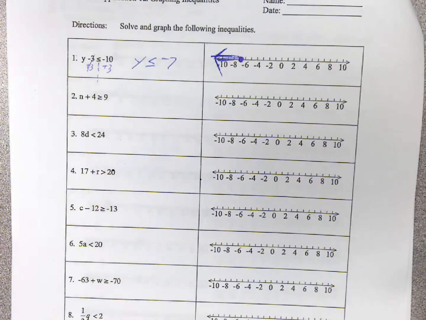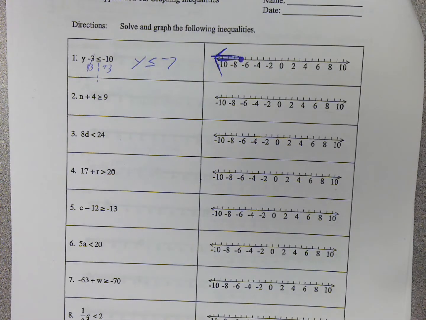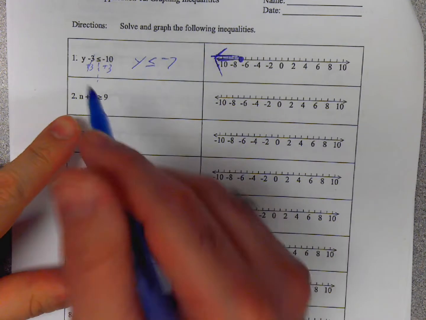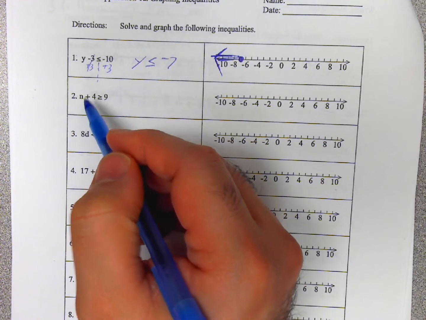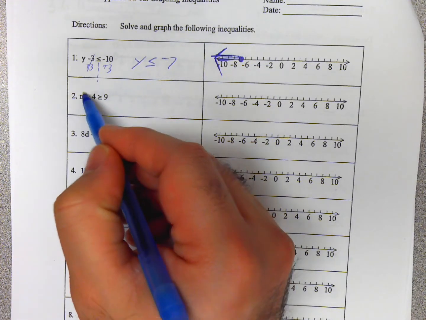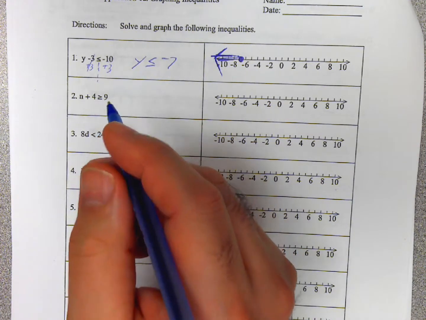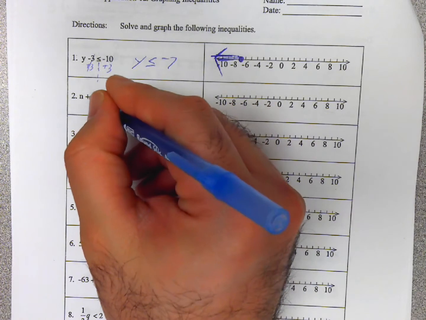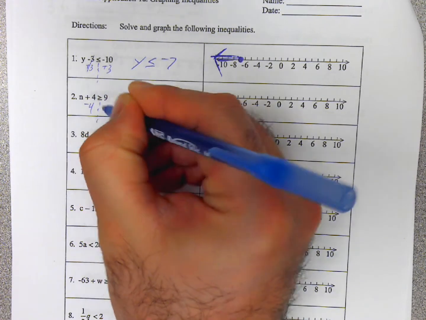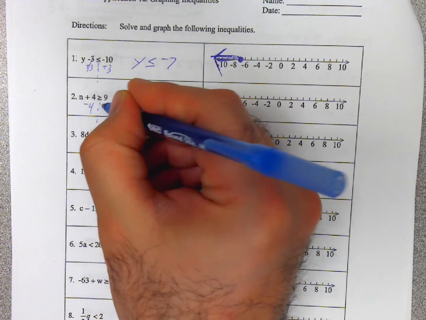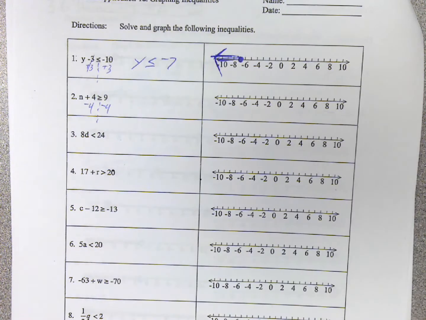All right, I'm going to do one more with you, and then if you need help, you're going to call us over to help you out, okay? If you look here, n plus 4. So n wants to be all by itself. We want to solve for this inequality. Solve for n. We have to think opposite. What's the opposite of +4? Yeah, -4. Whatever you do to one side, you have to do to the other, right?